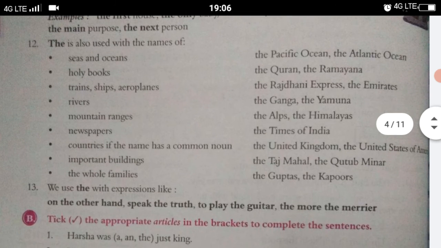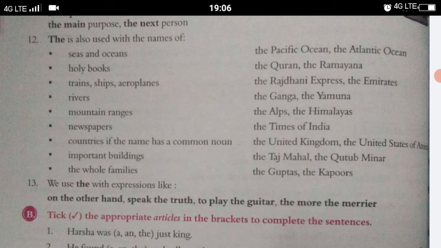Now, we use the with the names of oceans and seas, holy books, trains, ships and aeroplanes, rivers, mountain ranges, newspapers, countries if the name has a common noun. For example, the United Kingdom and the United States of America.